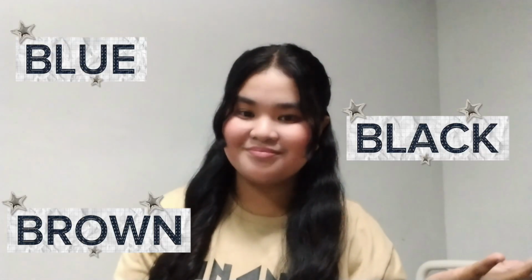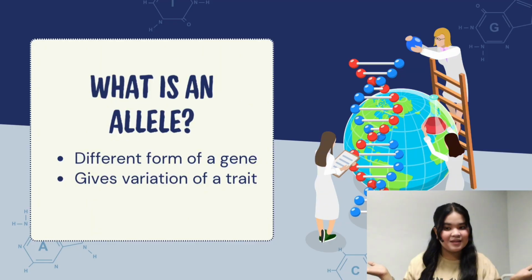Now let me ask you this question. If eye color is a gene, what possible eye colors could appear? Exactly. Those different versions are called alleles. So an allele is a different form of a gene. The gene is our eye color, and the alleles are the colors of the eye, which are brown, blue, and black.